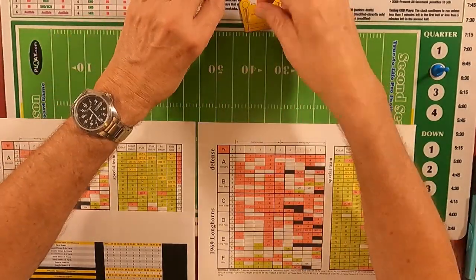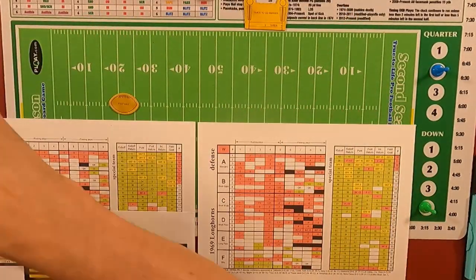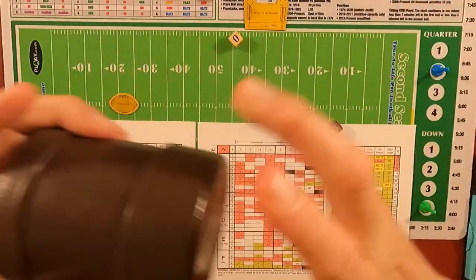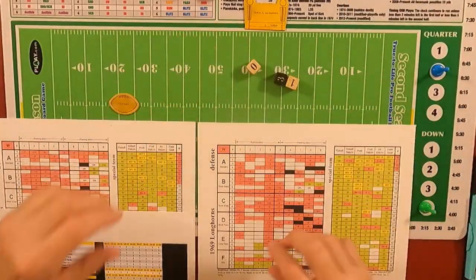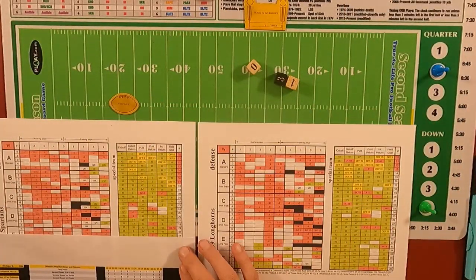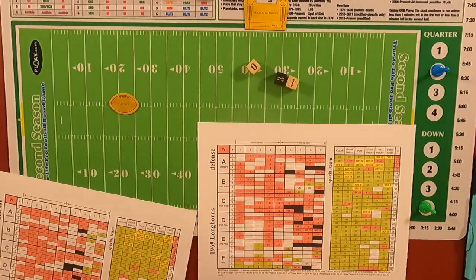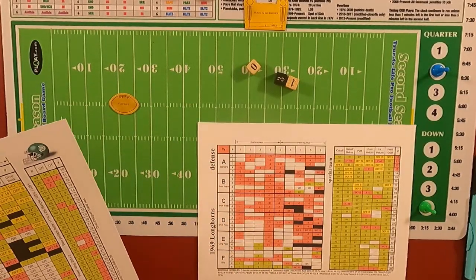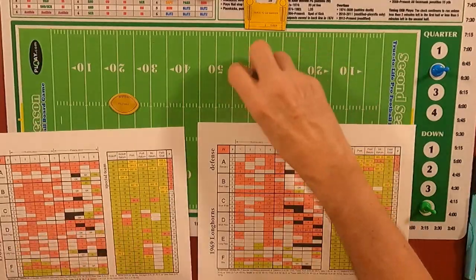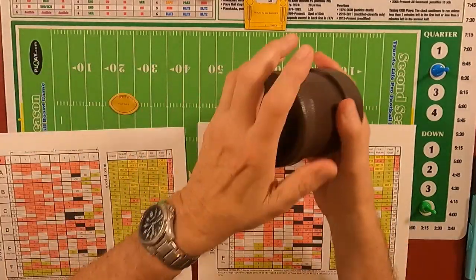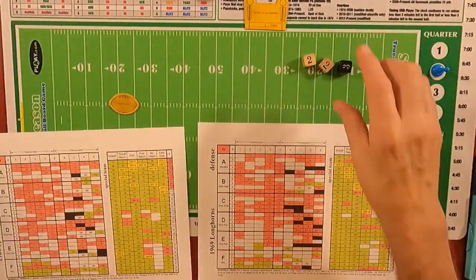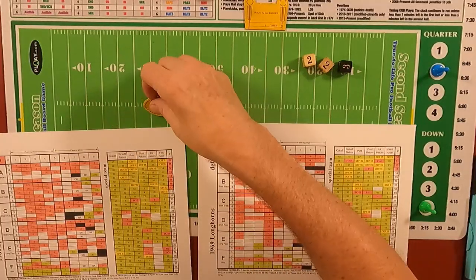Here comes the punt return. Punt return is 31. Fumble. Whoa. Michigan State fumbles the ball. Fumbled the punt. They recover on a 10-33. They don't lose many fumbles. 34. They lost it at the 27.